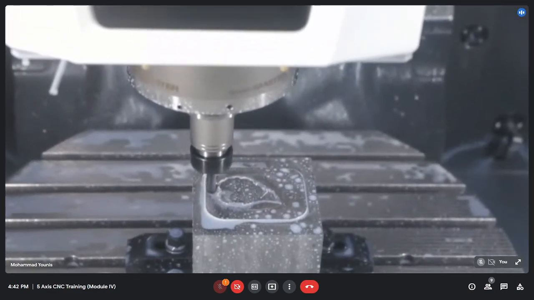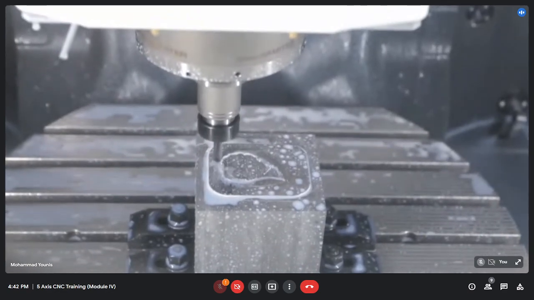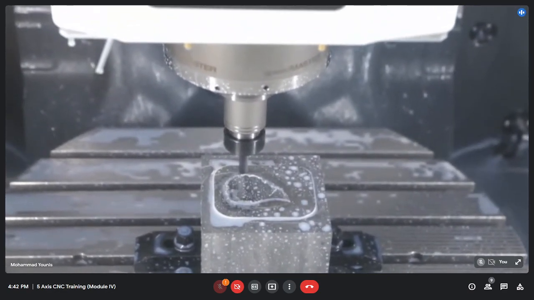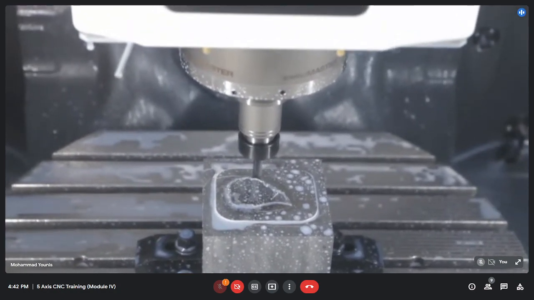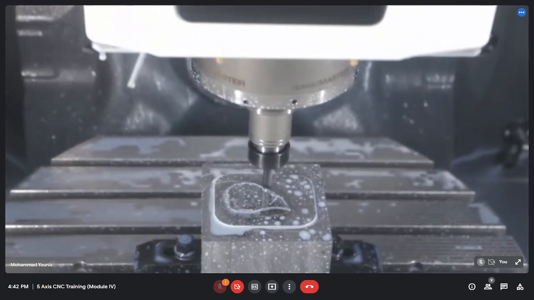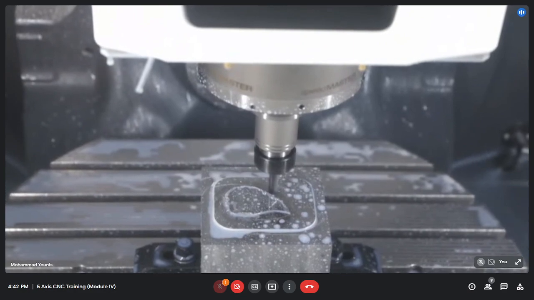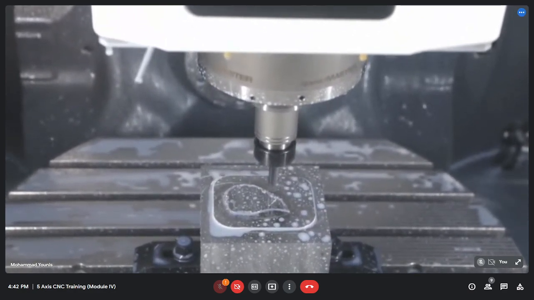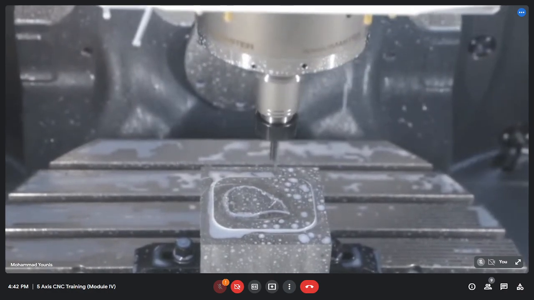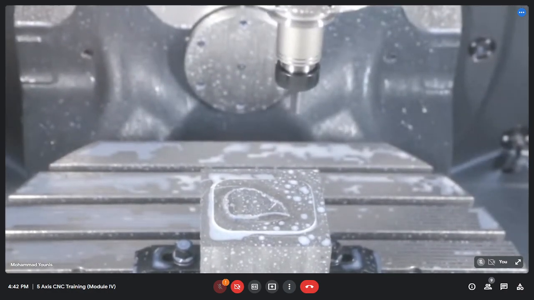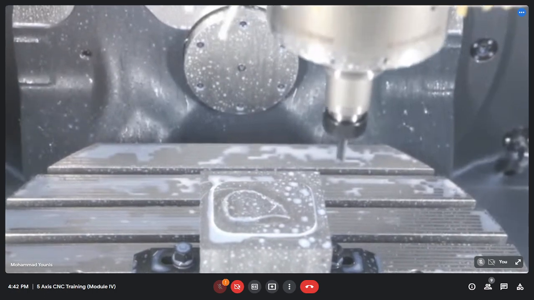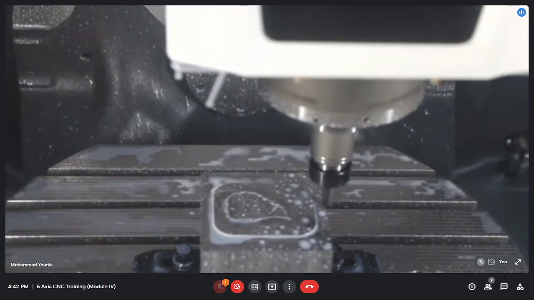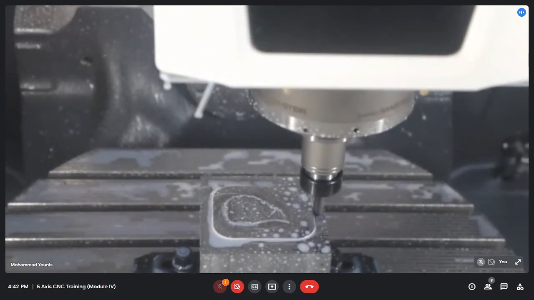We'll be just doing this wall finishing operation, but we won't be performing the base finishing, because that will take much time.